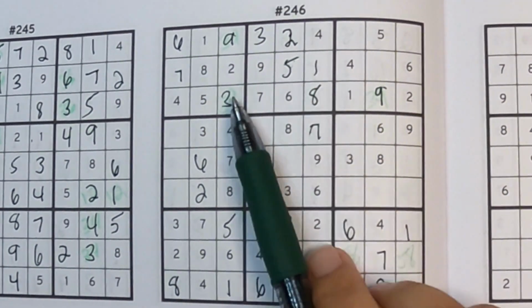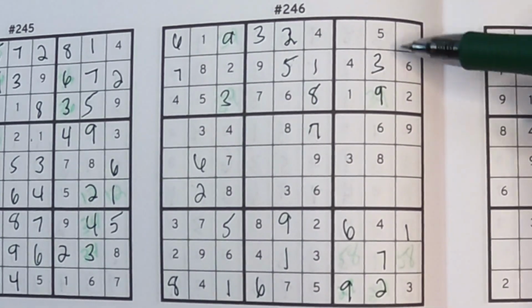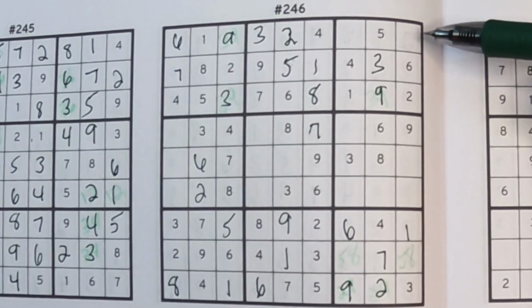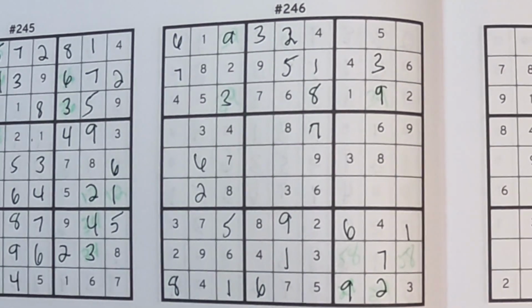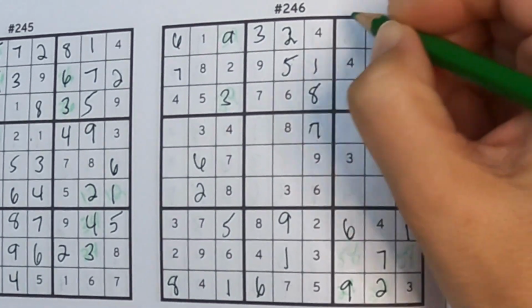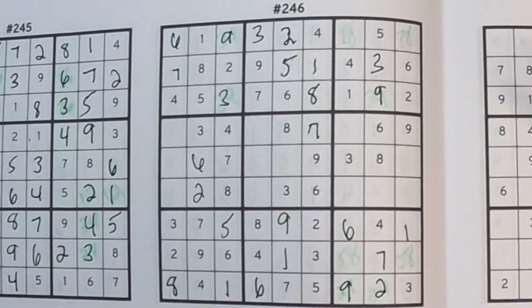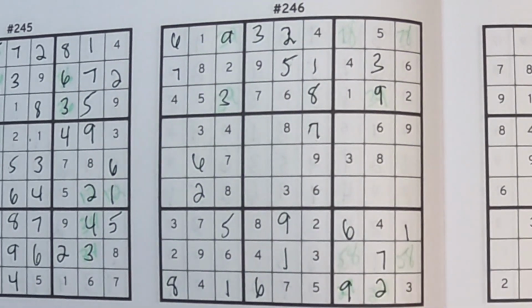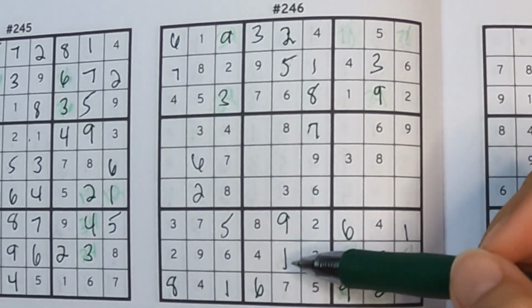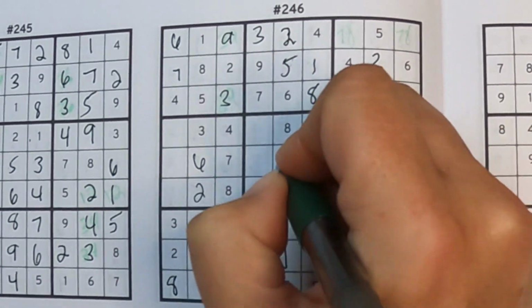For this row, we've got 1, 2. We're missing a 3. For this box, we're missing 7 and 8. And I don't see any help. So 7, 8, 7, 8. For this column, we've got 1, 2, 3. We're missing a 4.